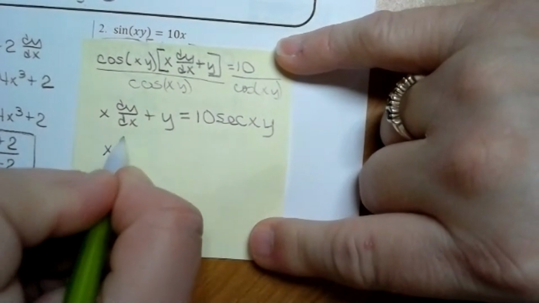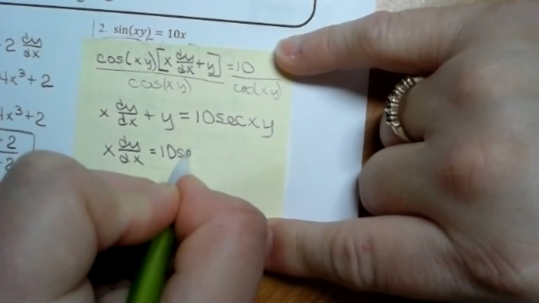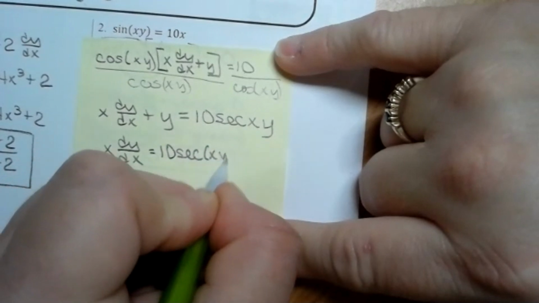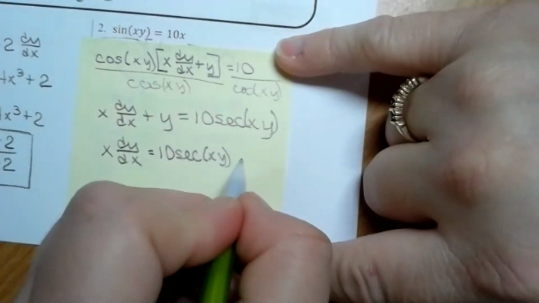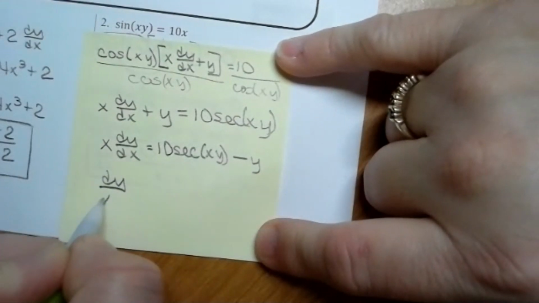So then I can subtract my y. Oh, I should keep that in parentheses. And then divide by my x.